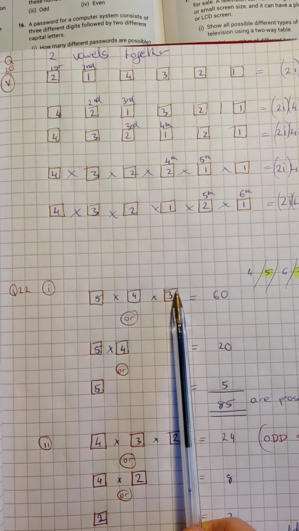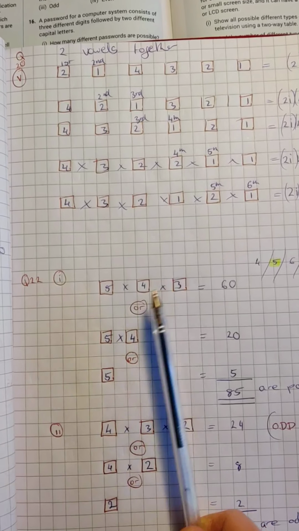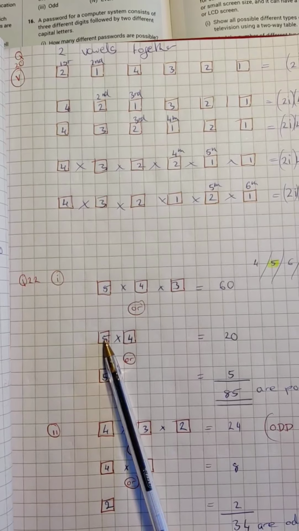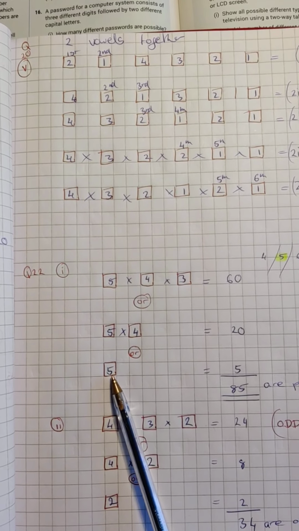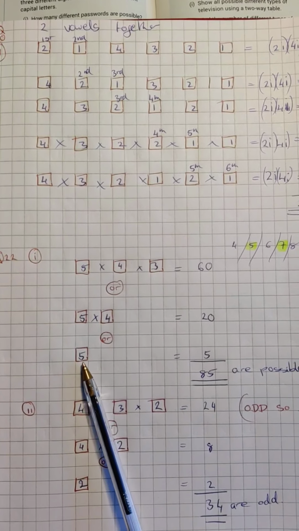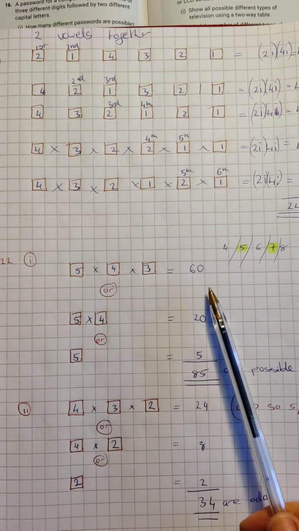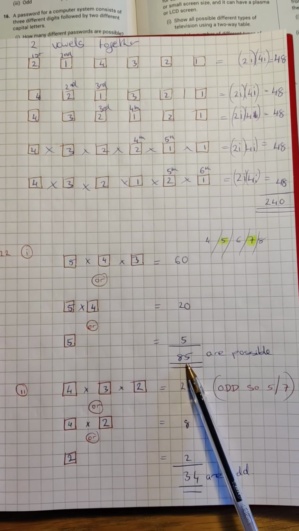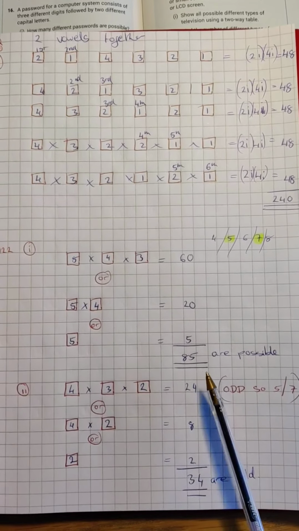So 3 digits, I have 5 choices here, 4 choices here, 3 choices there. What if I had 2 digits? I'd have 5 choices and 4 choices. What if it was a 1 digit I was picking? I have 5 choices. And that's or again, giving me adding. So that gives me 85 different possible numbers of 3, 2 or 1 digits.